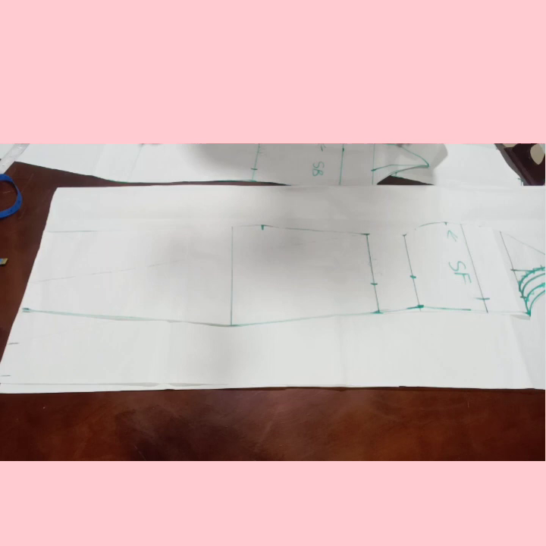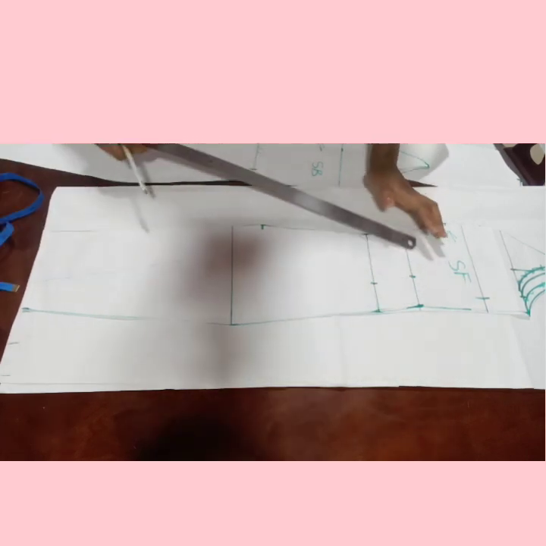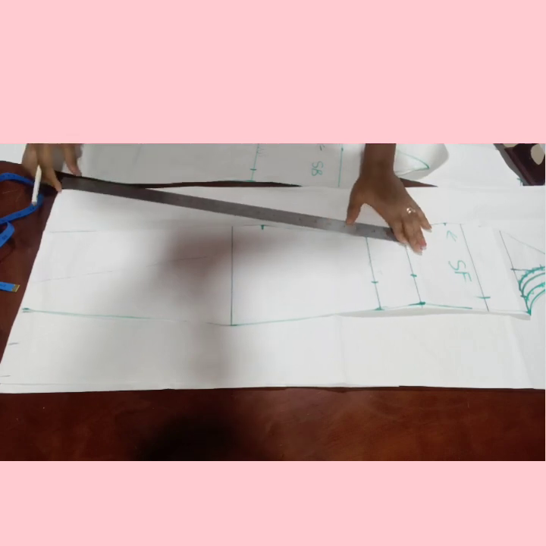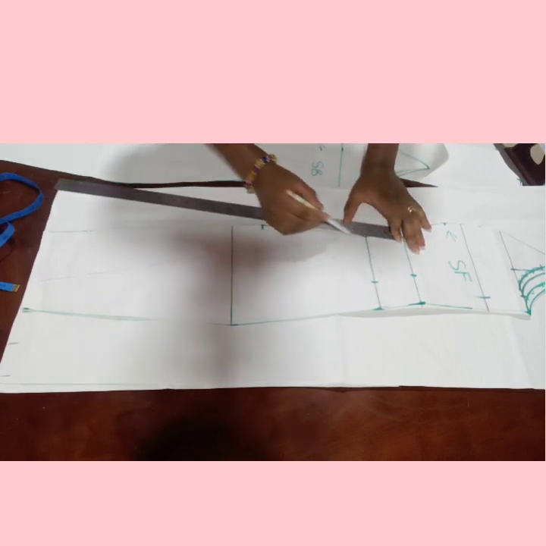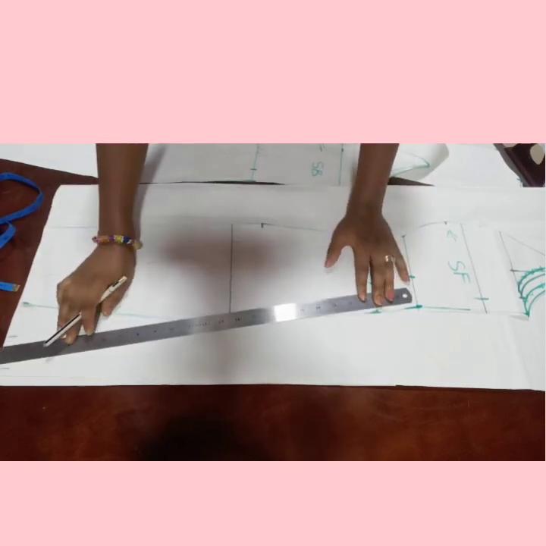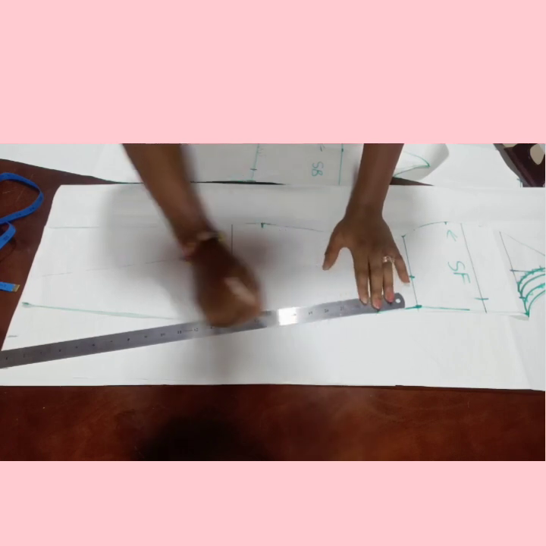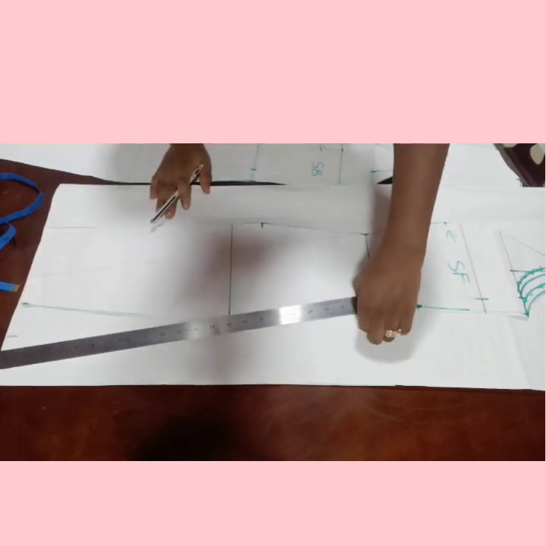Okay, so the same thing you did before. You take a ruler, then you connect from here to here. You also connect from here to here like this.